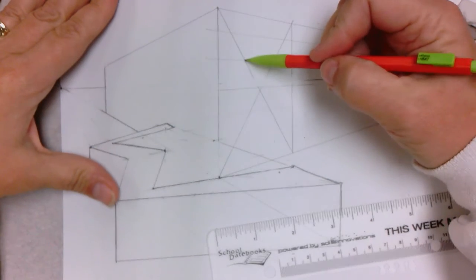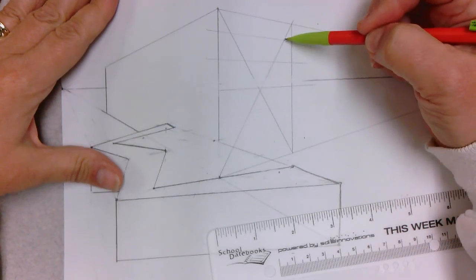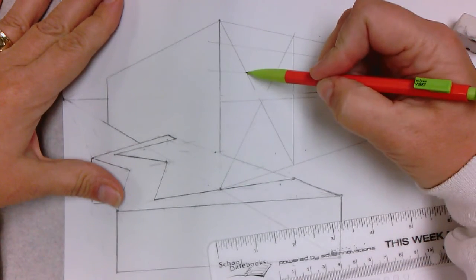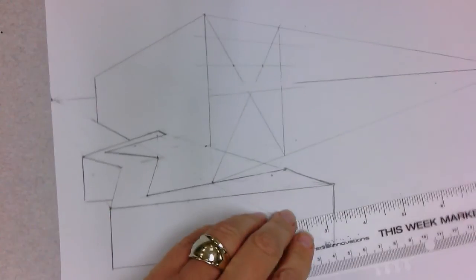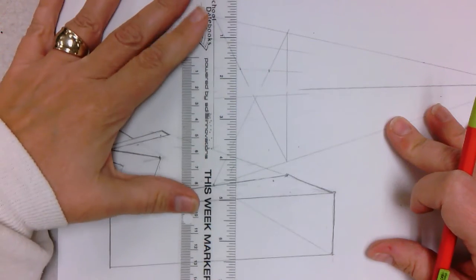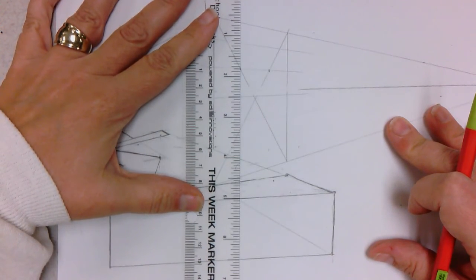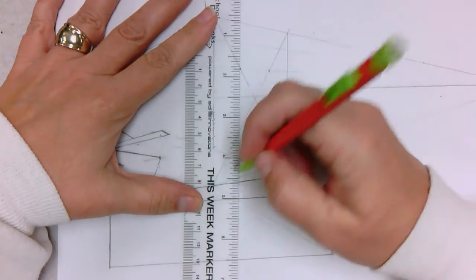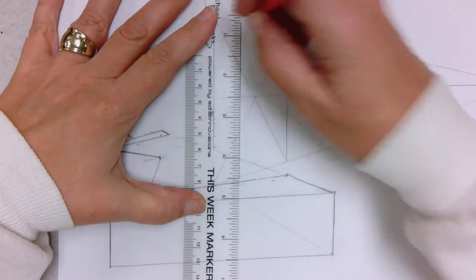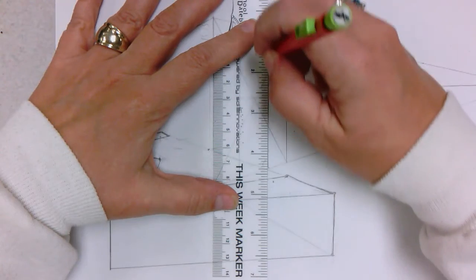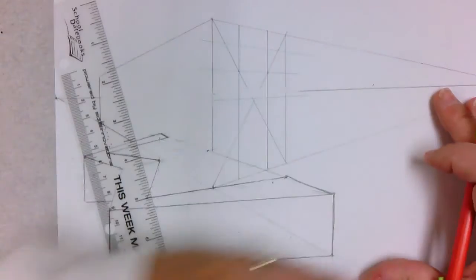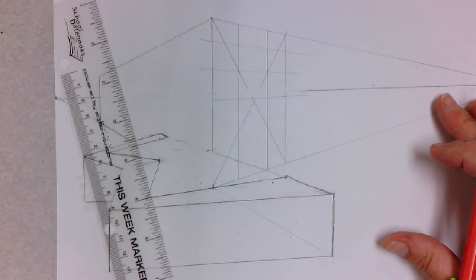All right, so I can use one of these existing orthogonals, remember, to get my depth or distance of my 2 sides of my R. Just like that.